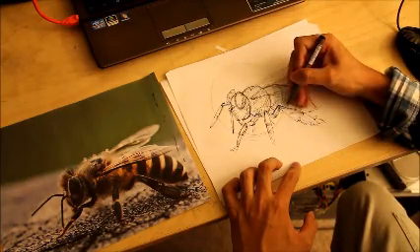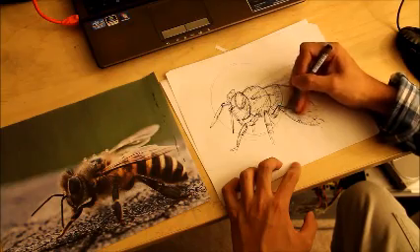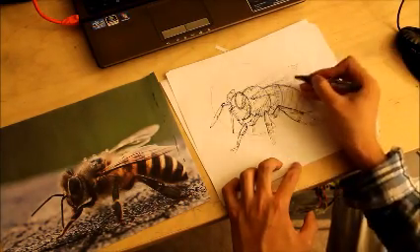And this leg is in front of the body, so I would add contrast to these lines.